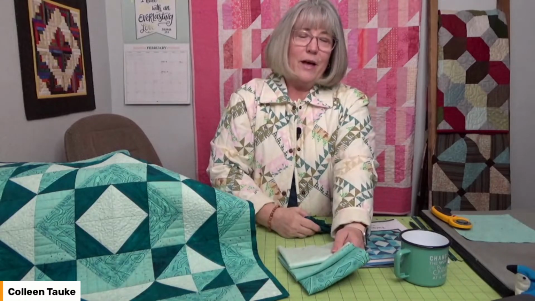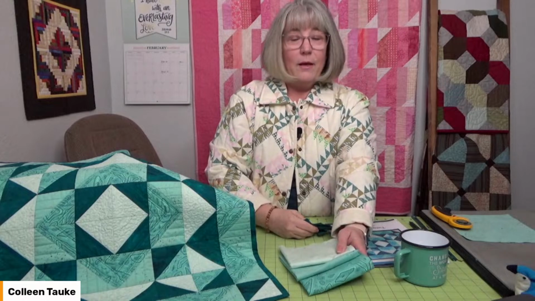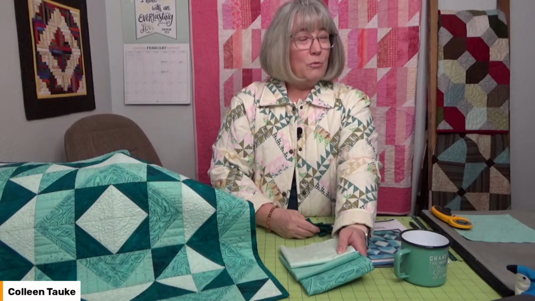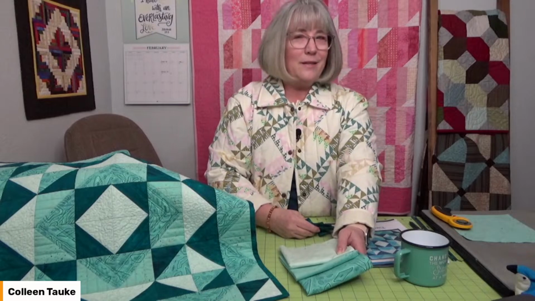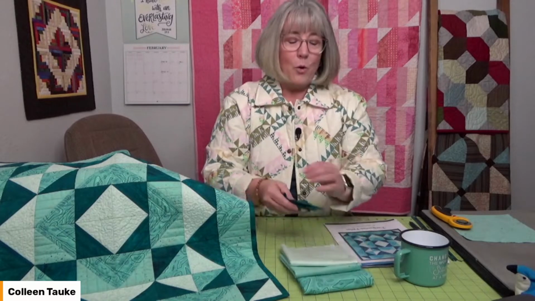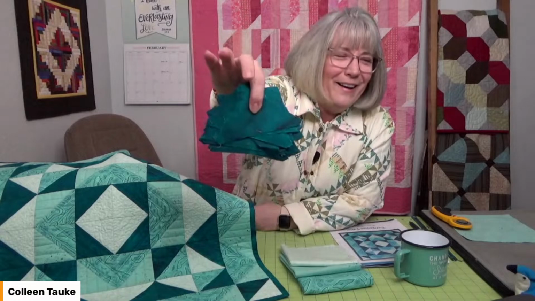And I've got a confession to make. You know, when you start to work on projects and you find inspiration fabrics, you just buy chunks and you don't always plan ahead of how much you're going to use of anything. And sometimes you make mistakes. Well, here's my mistake.